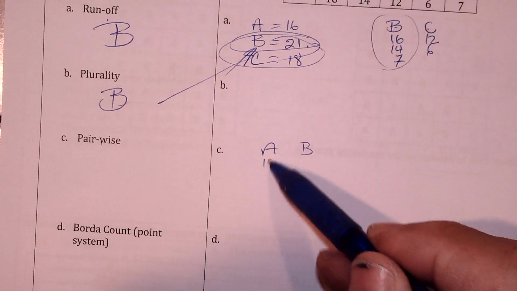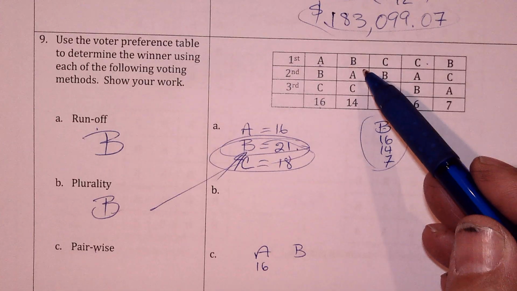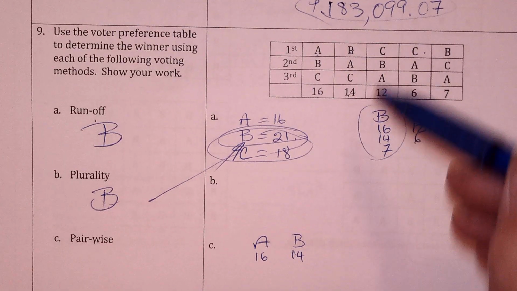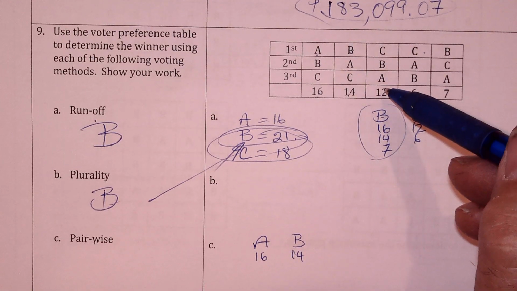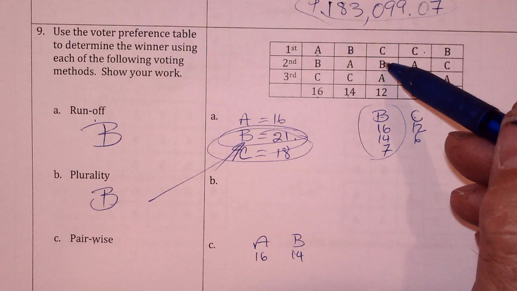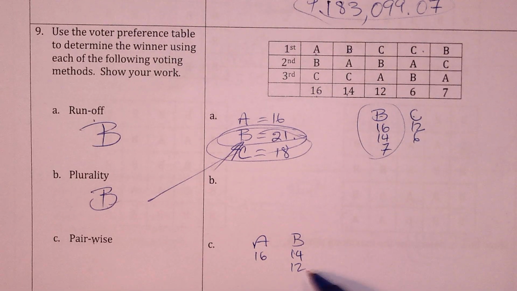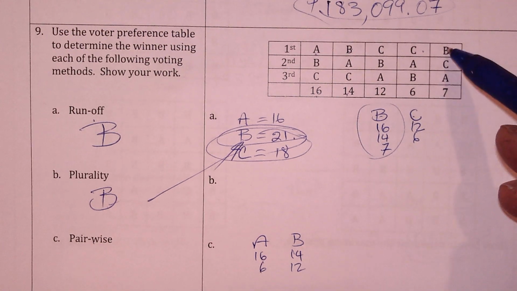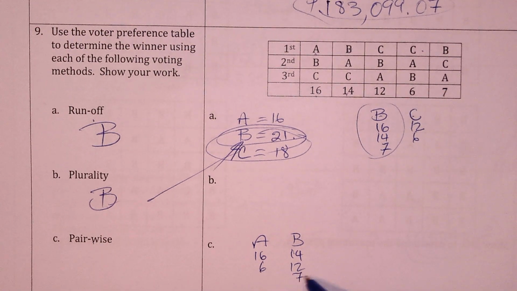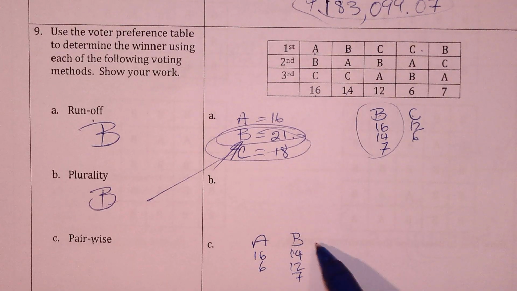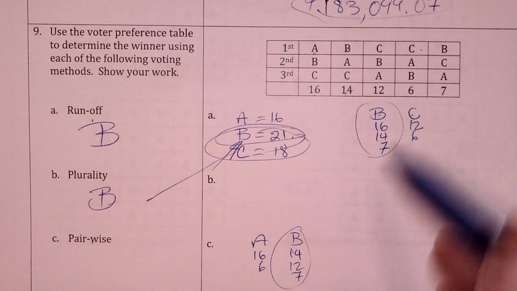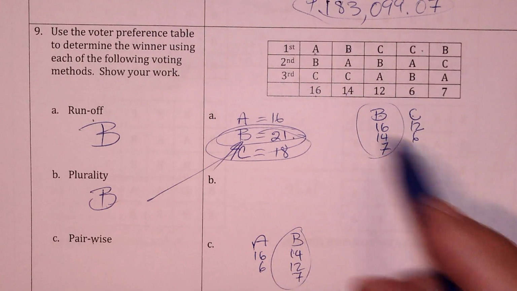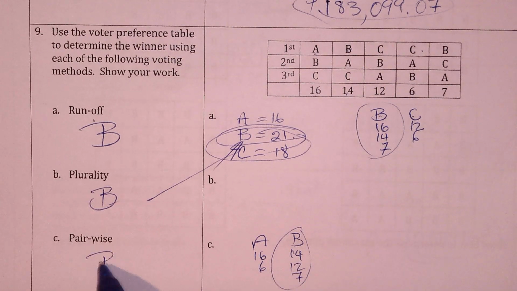A gets 16. Oops, sorry on that. B gets the 14. C is not in this AB. B will get those 12. And A gets the 6. And B gets the 7. Looks like B's the winner in this pair. B was the winner in this pair. And so B beats A, B beats C, so B is going to be the pairwise winner.